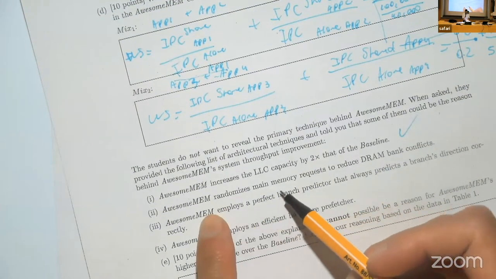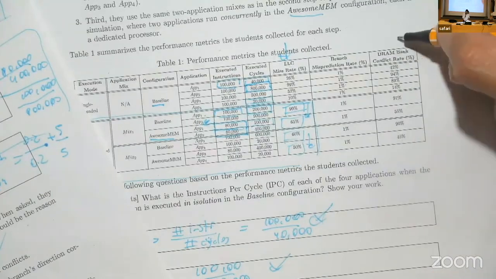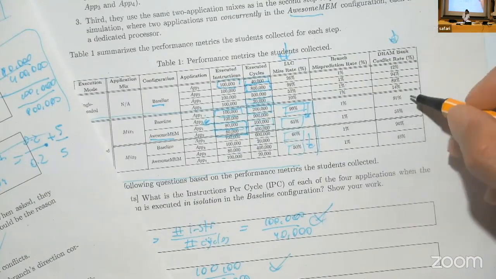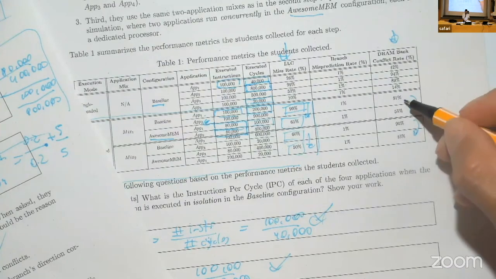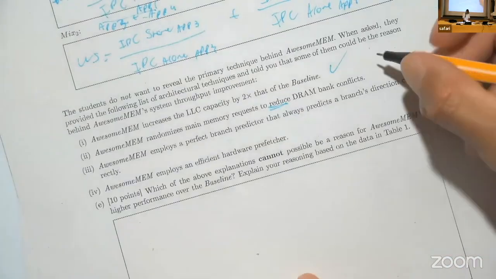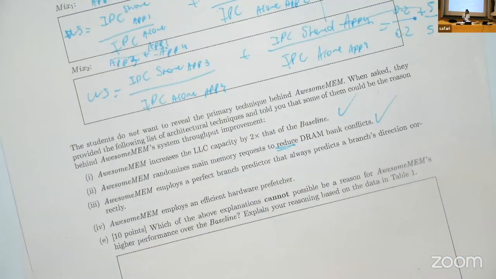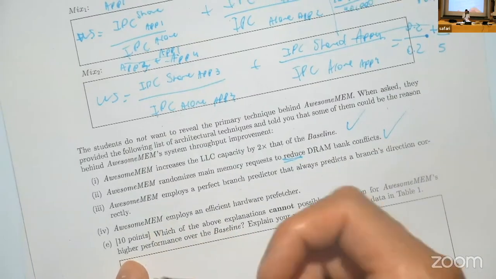AwesomeMem randomizes memory requests to reduce DRAM bank conflicts. Again, you look here, there is a column for DRAM bank conflicts, and you can see there is a reduction in the DRAM bank conflicts when you go from the baseline to the AwesomeMem configuration. So, okay, this might be true as well. So the answer is the 3, but I'm going to go to 4.